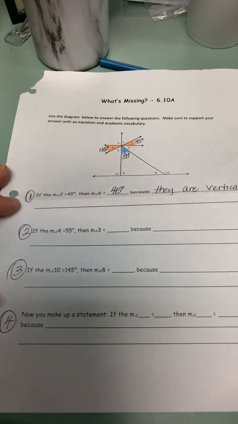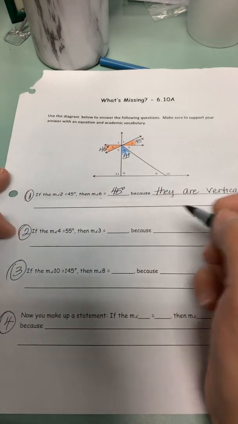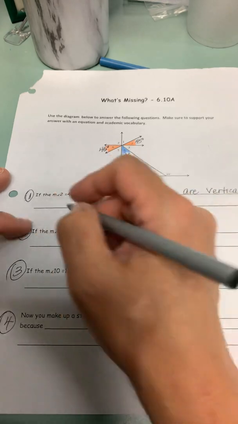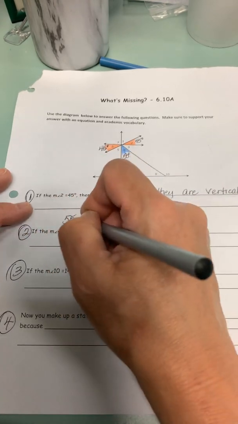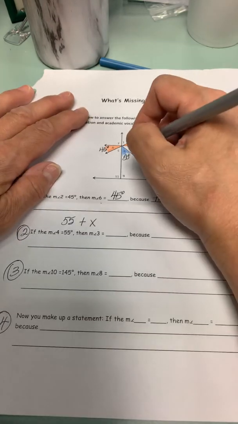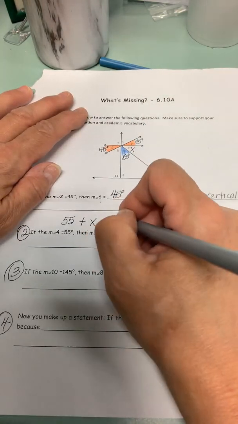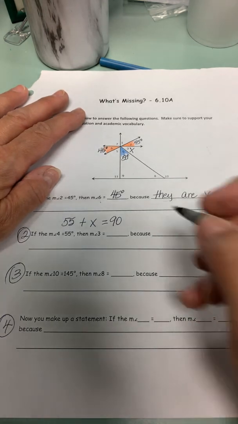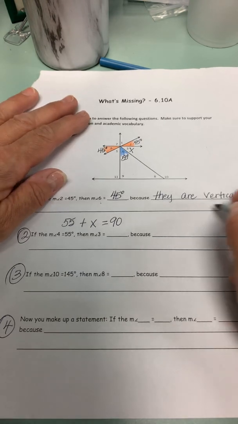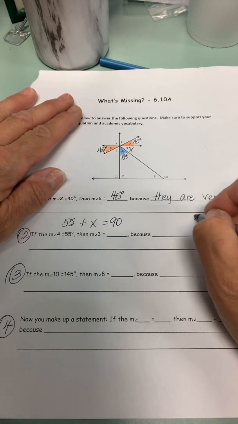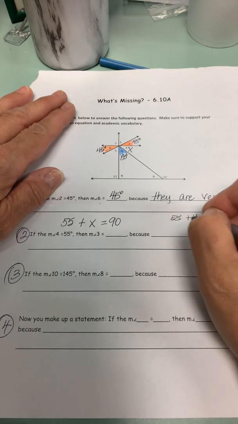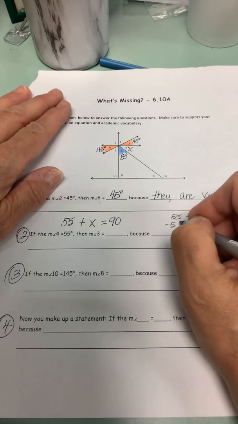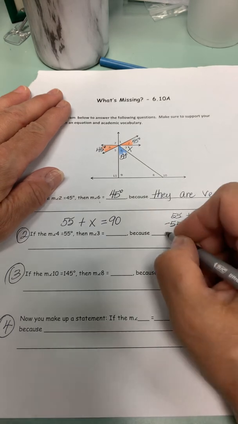Okay. And so we would have 55 degrees plus x, which would be number 3. I'll put x up there, is going to equal 90 degrees. Okay, and so we would take the 90 degrees, we would solve that by subtracting 55 from both sides. Okay, I'm going to write it over here so it looks better. What we do to one side, we have to do to the other side.